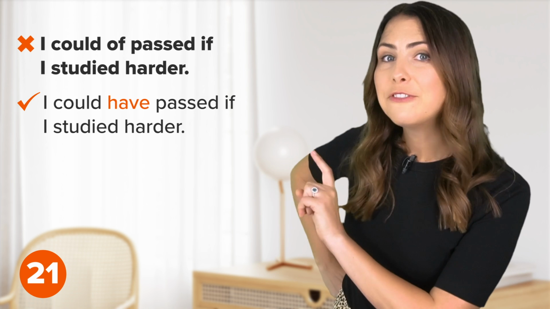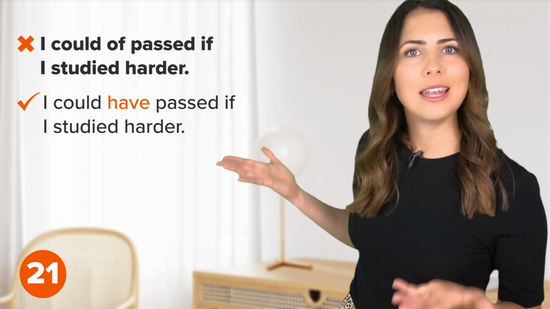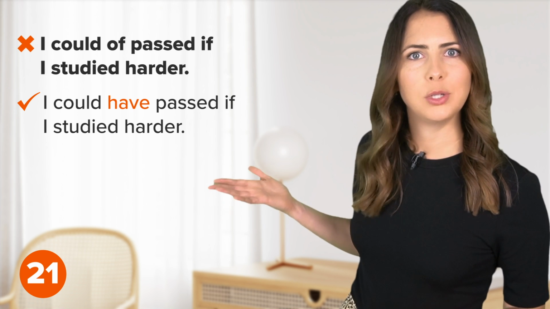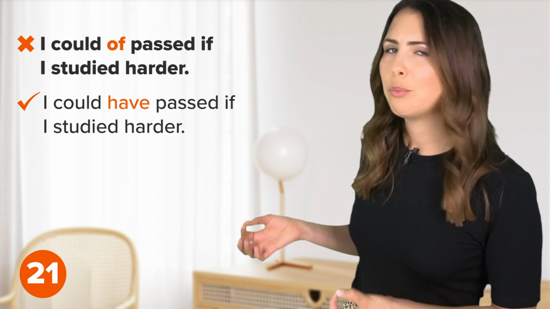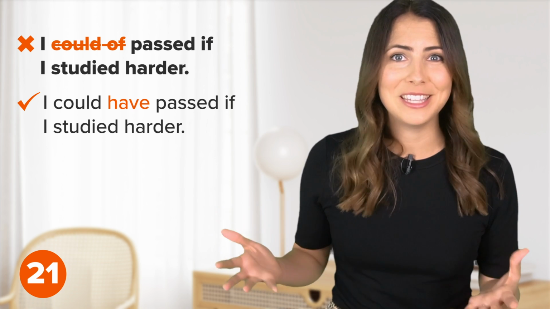I could have passed if I studied harder. This is another one that native English speakers can mess up too. Of is a preposition and it just doesn't appear with modal verbs in this way.